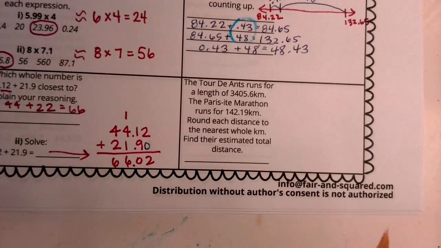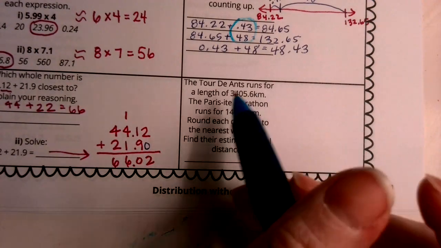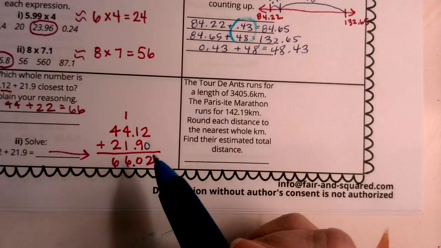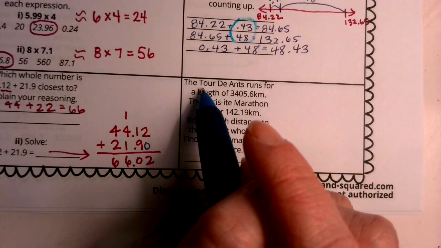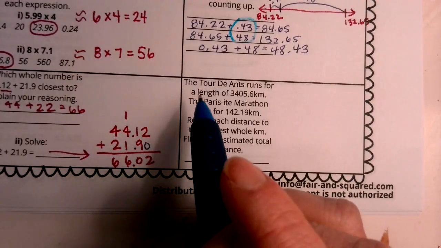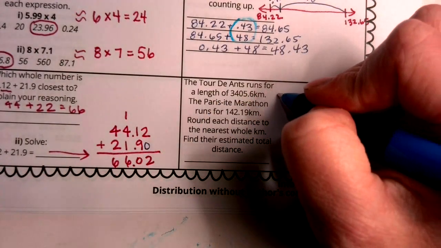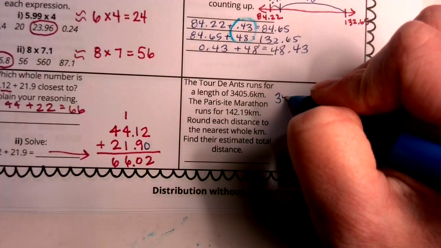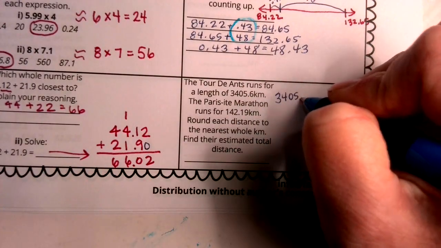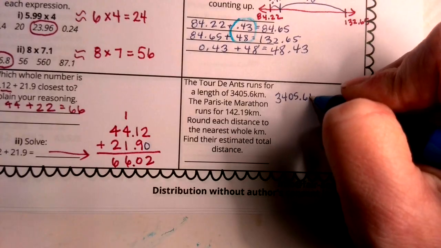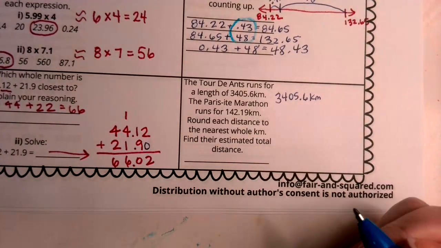All right, one last question. We have persevered today through some interesting questions and stayed focused. Let's finish strong with this one. Interesting. We have the Tour des Ants. The Tour des Ants runs for a length of, take note, 3,405 and 6 tenths km, which is kilometers.